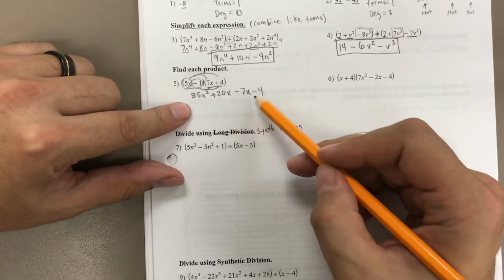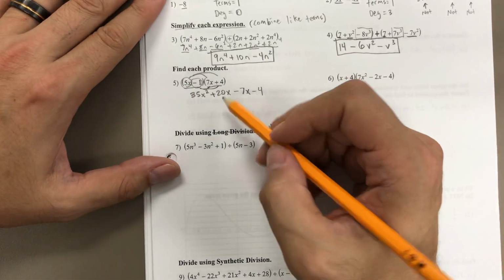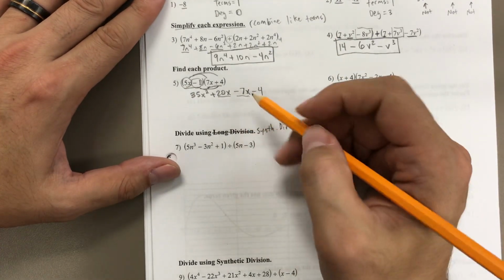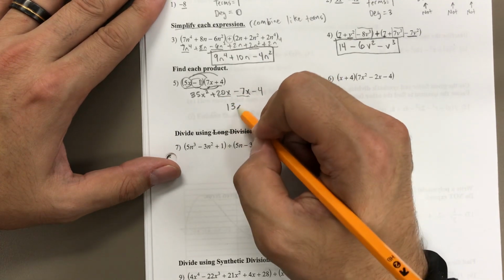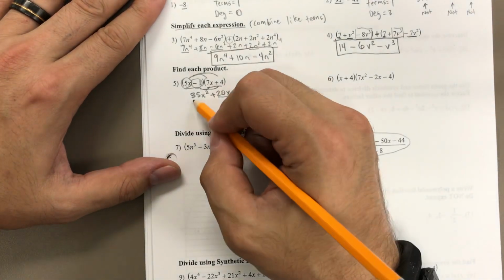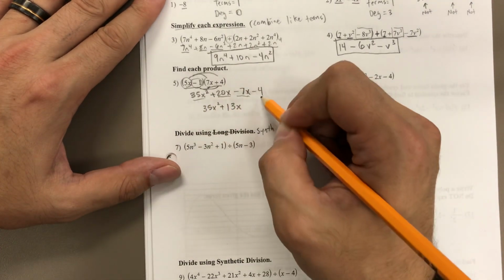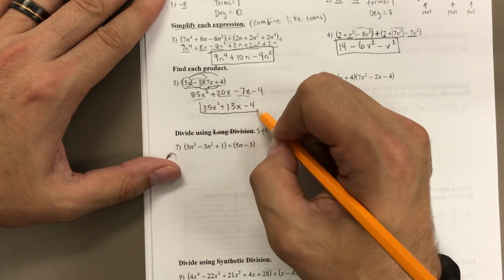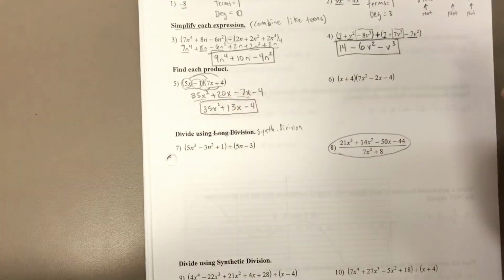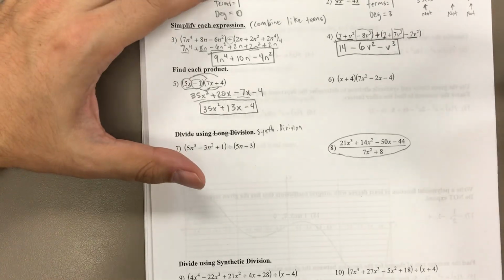And then I'm just adding polynomial values together, so that means that I'm combining like terms. So I have a 20x and a negative 7x, and if I add those together, 20 minus 7 gives me 13, so I have 13x's. And then I don't have any other x squares, so I just leave that as 35x squared. And then I don't have any more constant values, so I just have minus 4. So after I multiply the 2 polynomials together, I get 35x squared plus 13x minus 4.